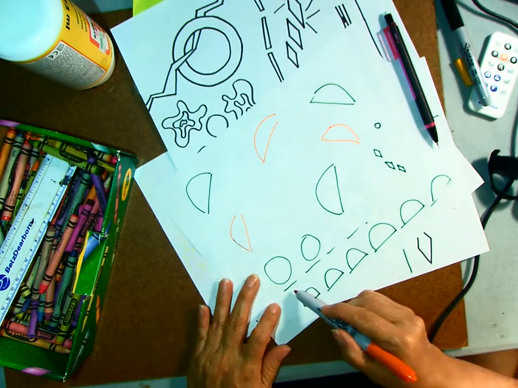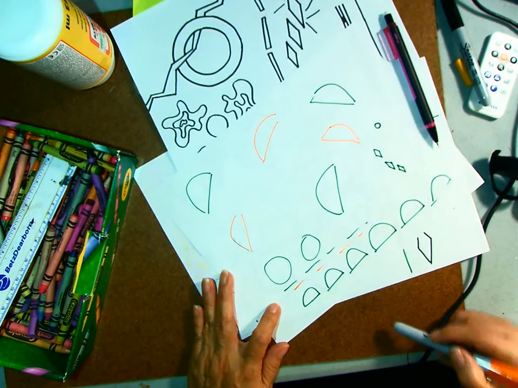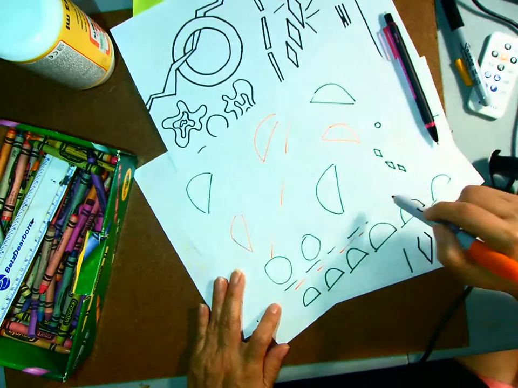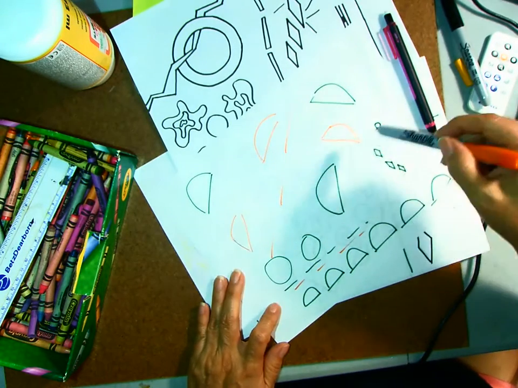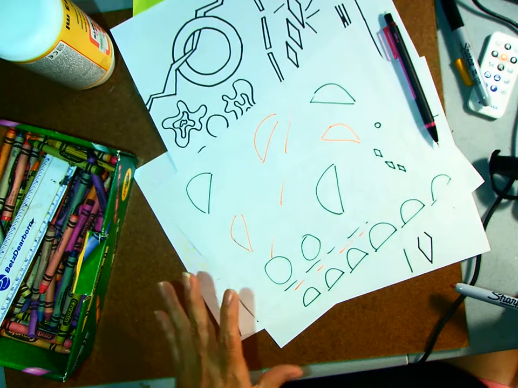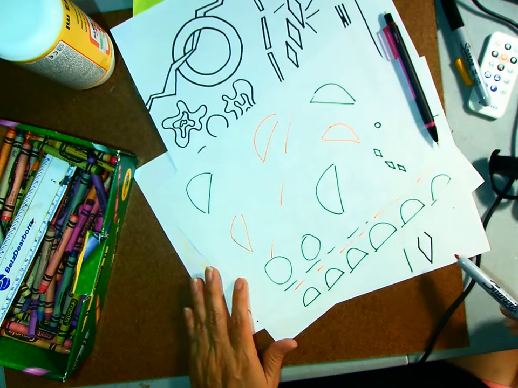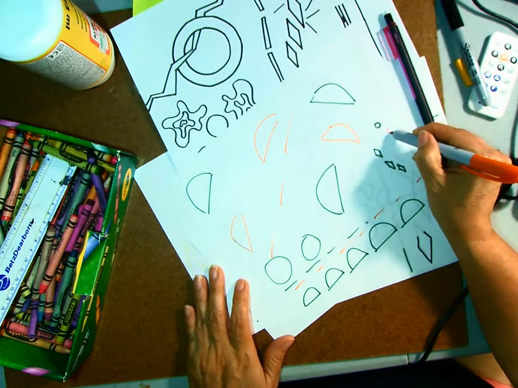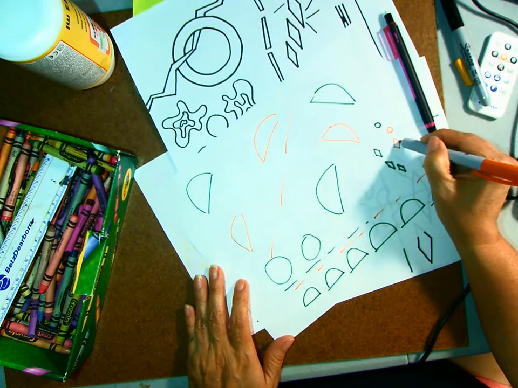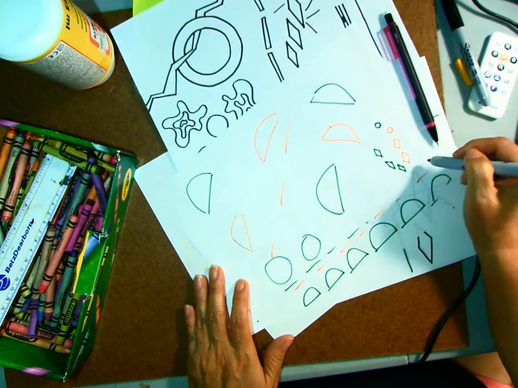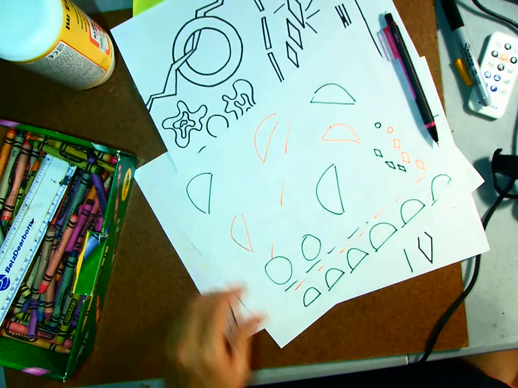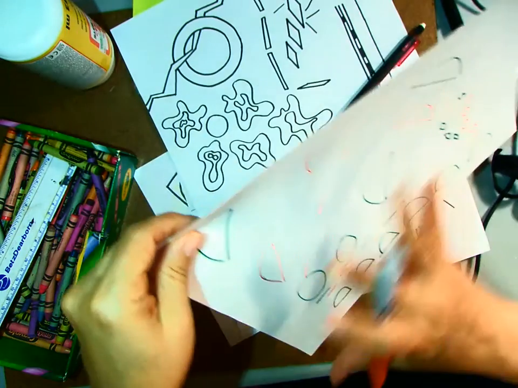You don't want your lines to be just straight across either. You want them to go diagonal or even vertical. You don't need them to be all horizontal. I also don't want to see little tiny drawings, which is another thing that I saw. Let's avoid tiny. We want to take up the space with your design.